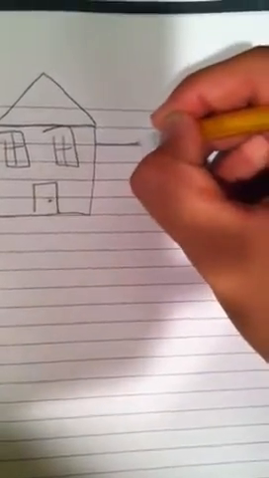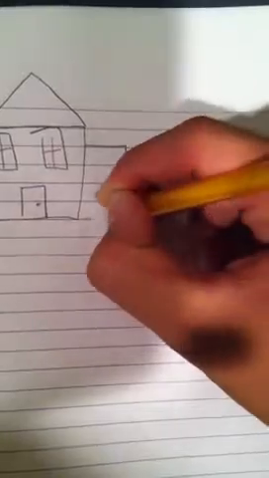So first, we have to draw our format, I guess, or layout. This would be considered our fence. So in this case, we would label the longest one Y and the other side X.